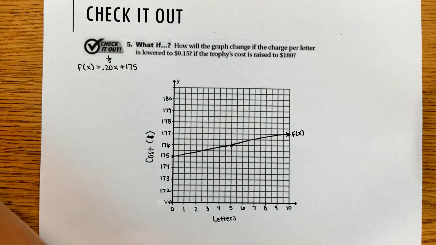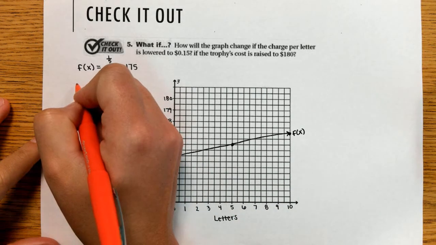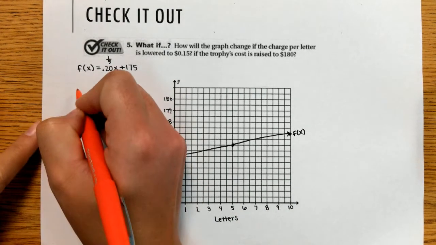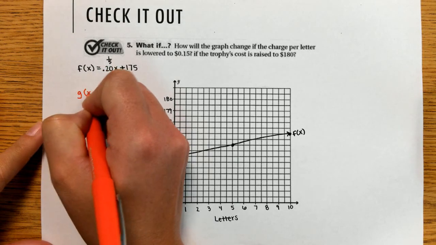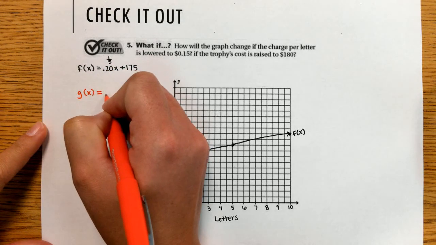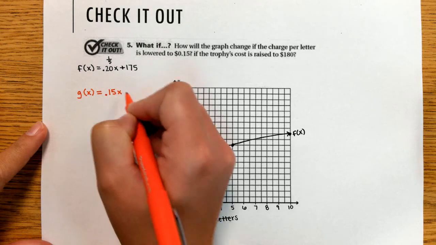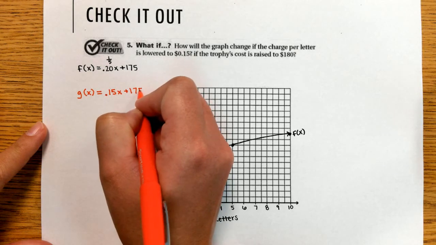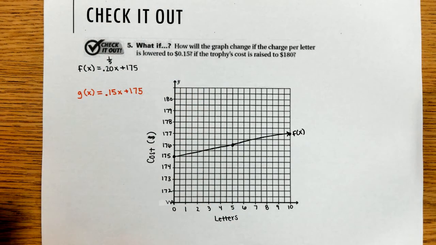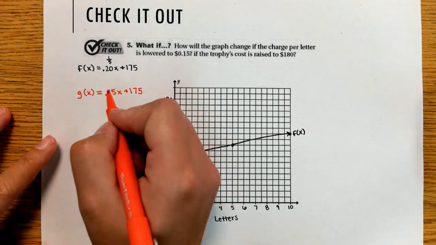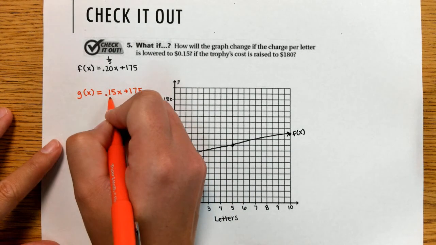My next graph, it says, what if we lowered it to 15 cents per letter? So my next one I'm going to say is g of x. G of x is going to be 0.15x plus 175. Okay, so 0.15 is actually equal to 3 over 20.